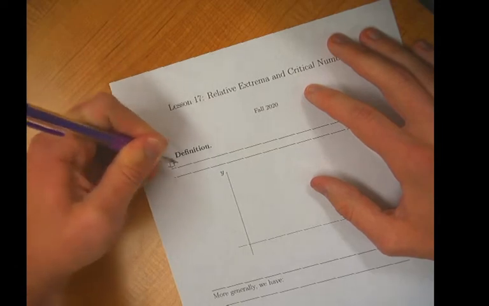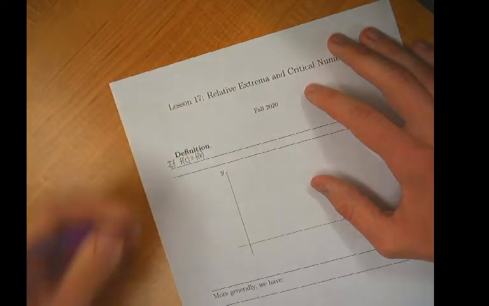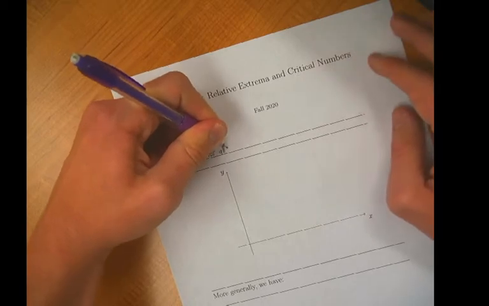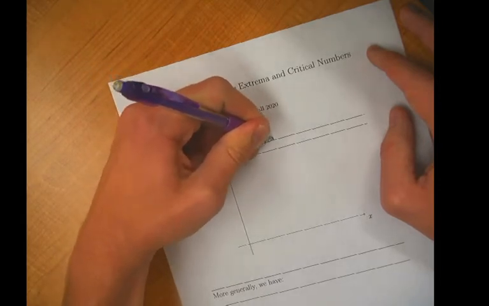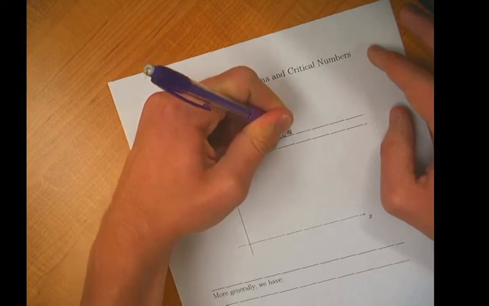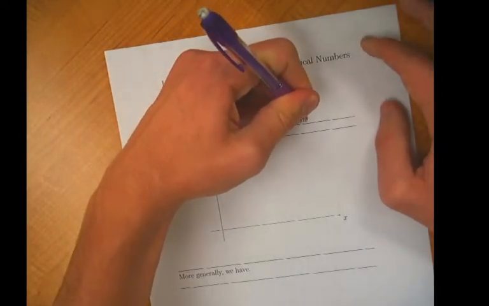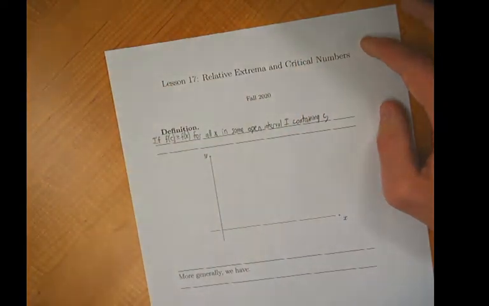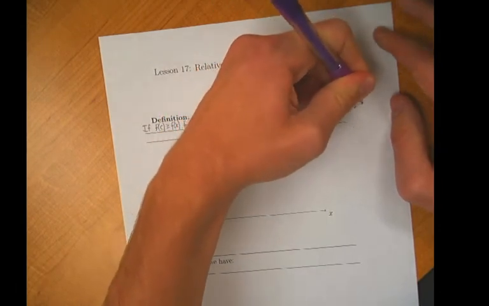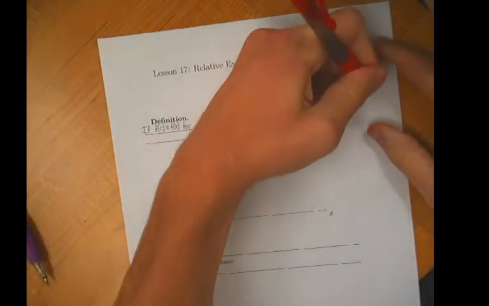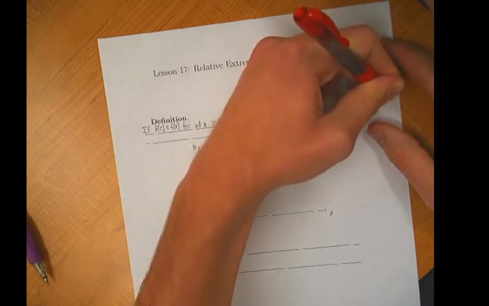If f of c is greater than or equal to f of x for all x in some open interval I containing c, then f of c is what's known as a relative maximum.